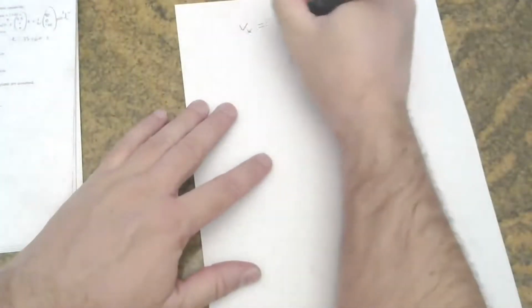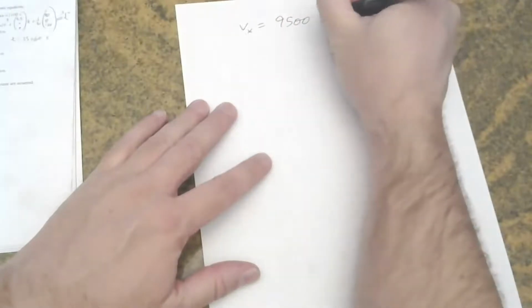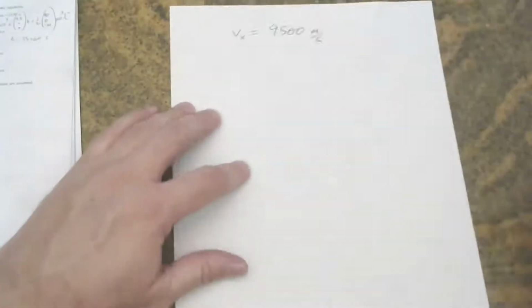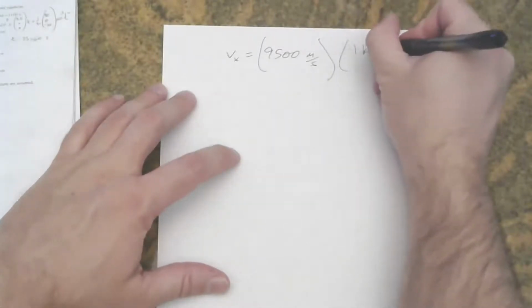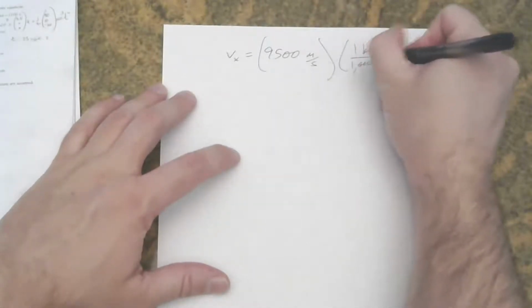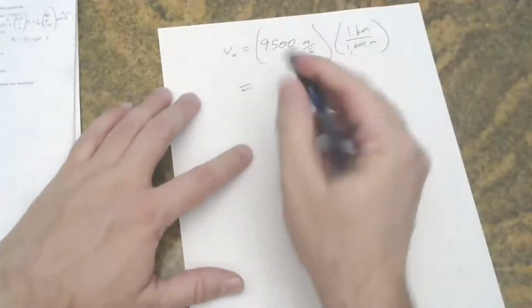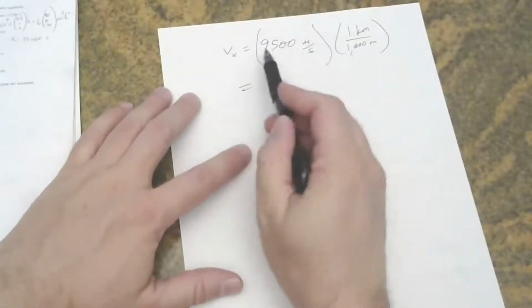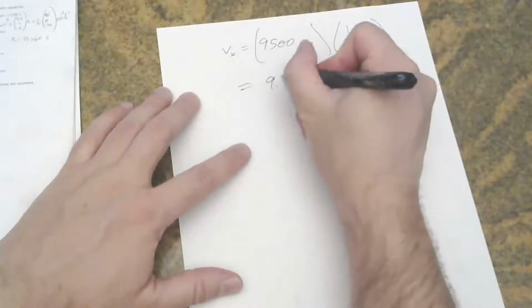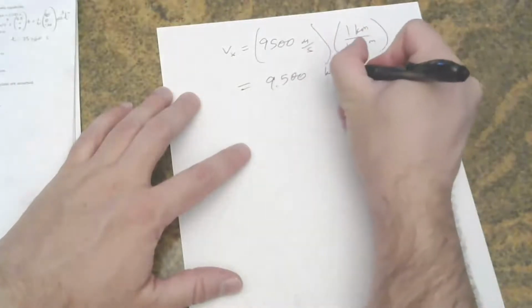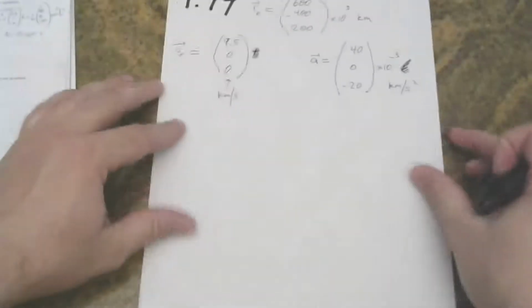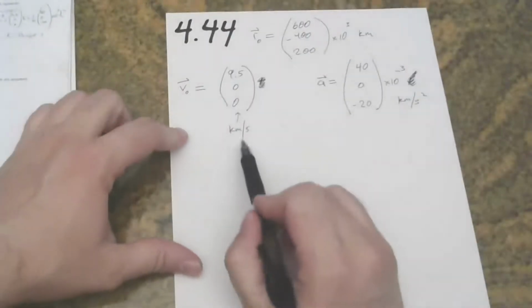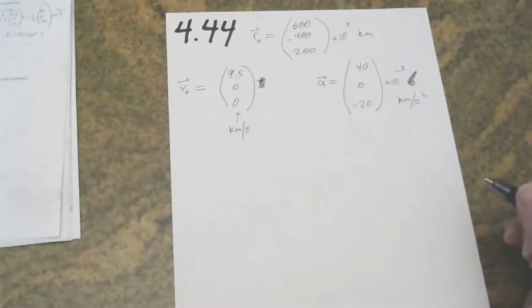However, the velocity was given in meters per second. I think they said the x component of velocity was 9,500 meters per second. Well, I can multiply by 1 kilometer for every 1,000 meters, or just recognize that I would have to move the decimal place 3 to the left, and that's where I got this 9.5 kilometers per second. And I dropped the trailing zeros when I wrote it out. So the velocity is in kilometers per second. That's not the SI unit.